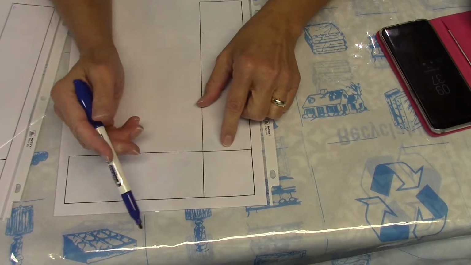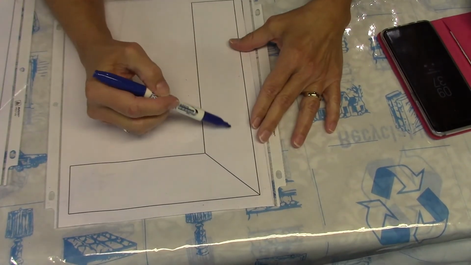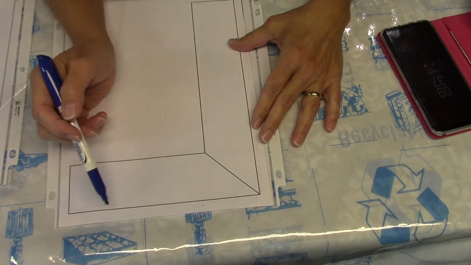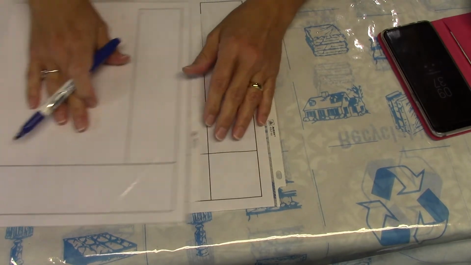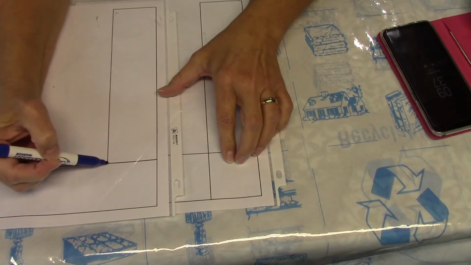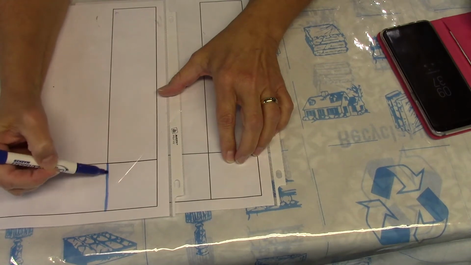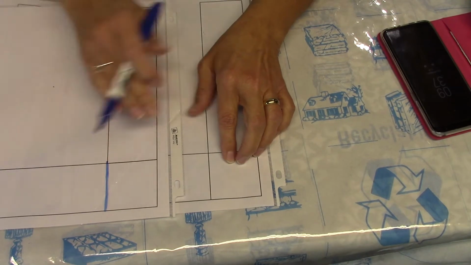Now with your mitered borders, what I usually do is have a design that will flow all the way around that corner. And then if I have a straight edge border, a lot of times I will treat it like a cornerstone, because I can always stitch in a seam line here, and that'll give me a stopping and starting point for my borders.